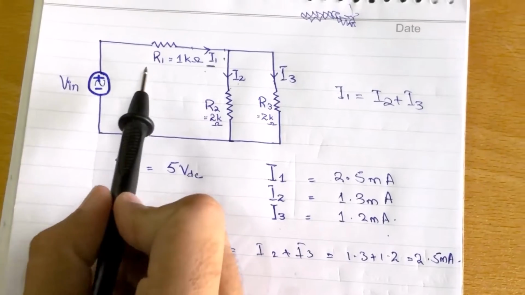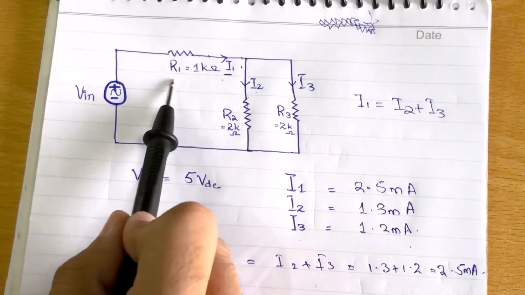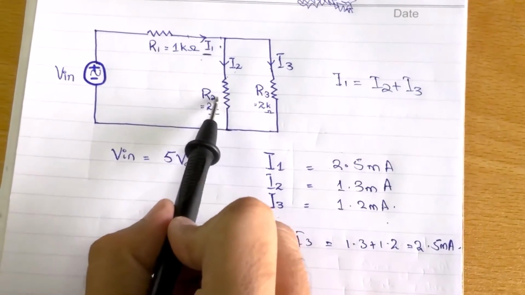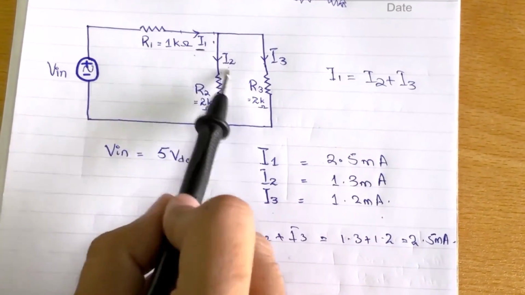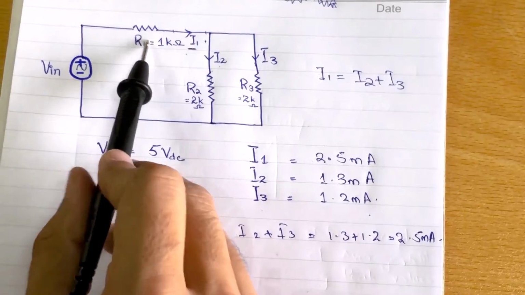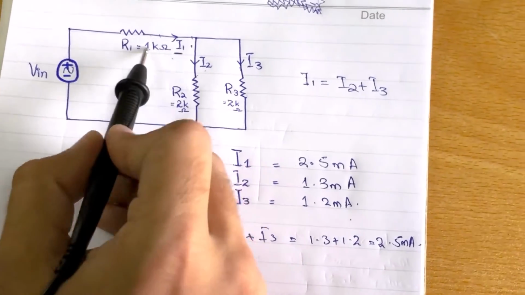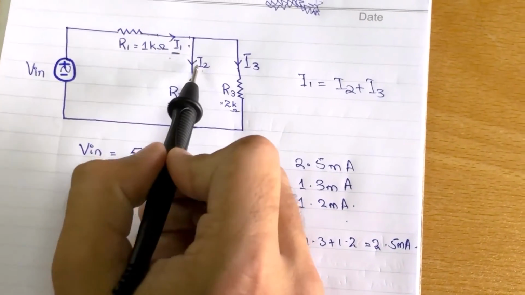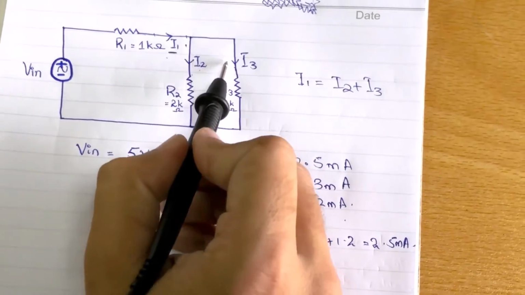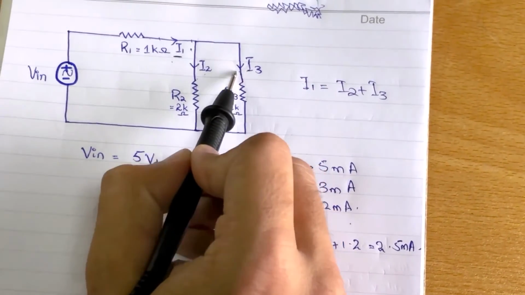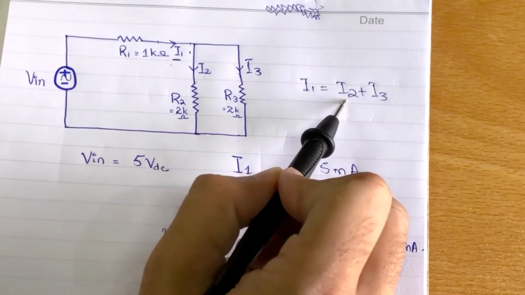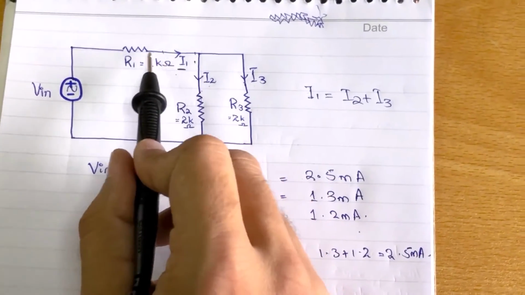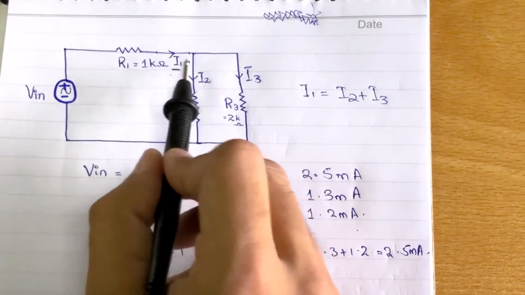Here I have used R1, that is the same as in the previous circuit. Now I have used other resistors for our circuit. Now our circuit is comprised of 3 resistors. Now we will find out the branch currents, the main current flowing through this path, and then the current flowing through here, and then some value of current will also be flowing through I3. I1 is actually the combination of I2 plus I3, because the current coming from here will be divided into both branches.